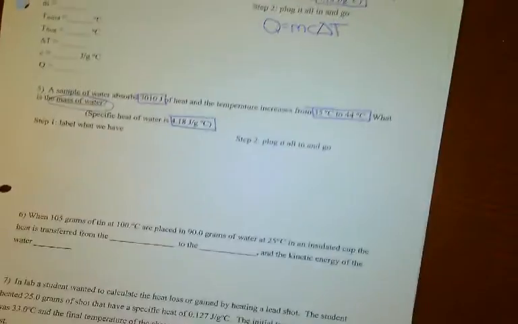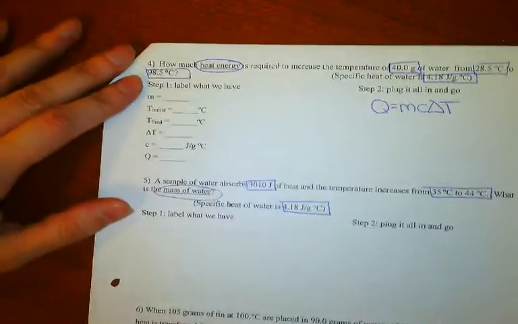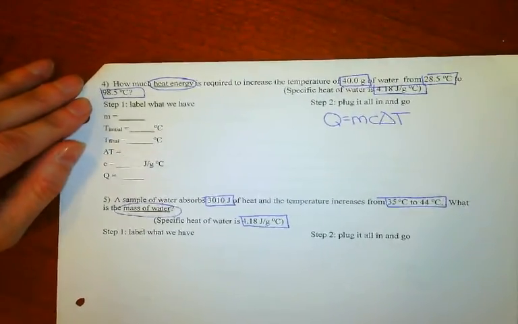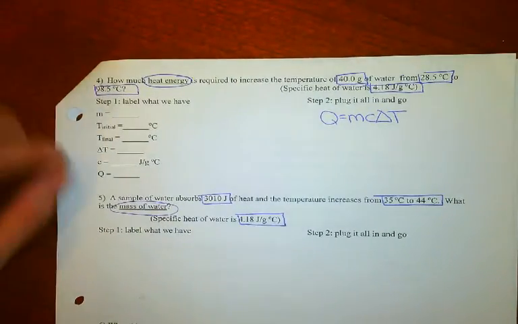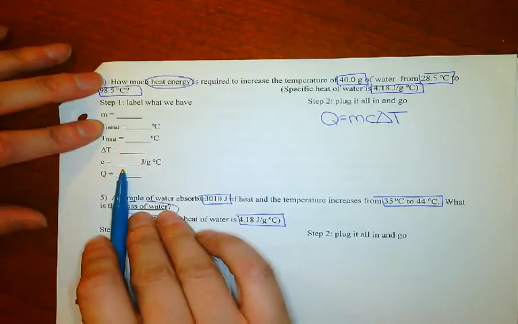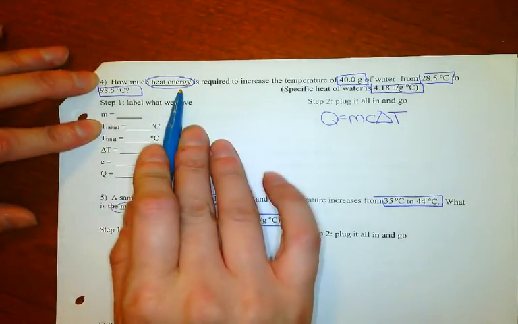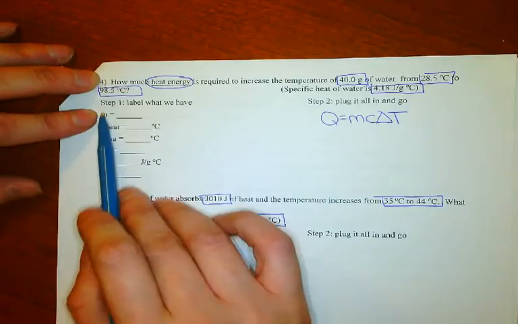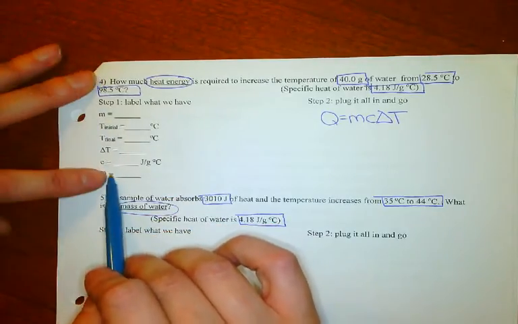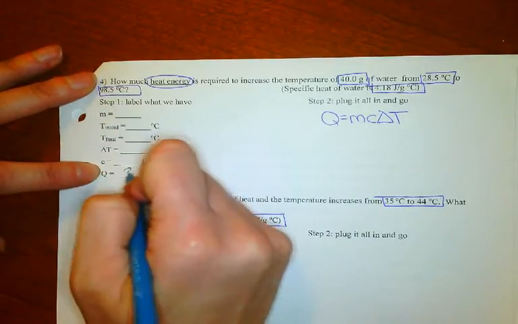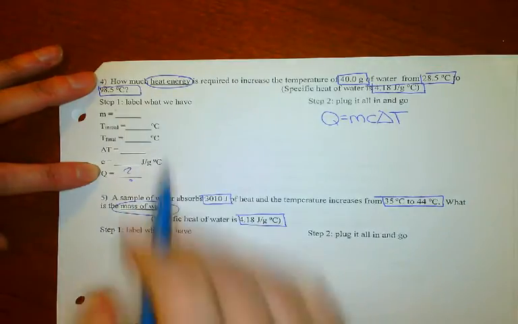Okay, do that. Alright, let's look at number 4 in the back. Number 4, I've already boxed in my givens and circled my unknowns. Okay? I'm going to go ahead and write them down here as well. It's asking me how much heat energy is required. So the one of these that is heat energy is Q. It's asking me to find heat energy. So I'm just going to put a question mark there. I don't know what that is.